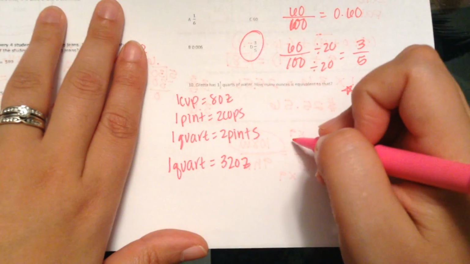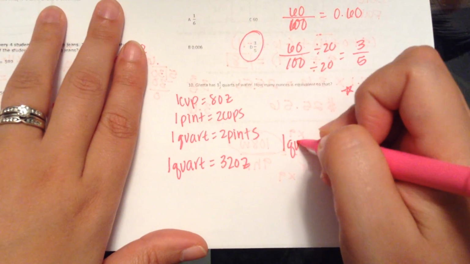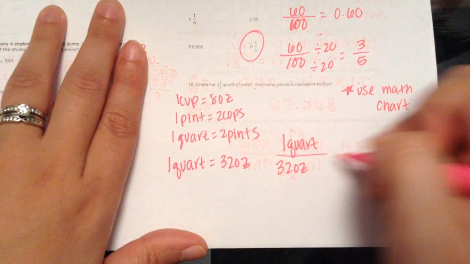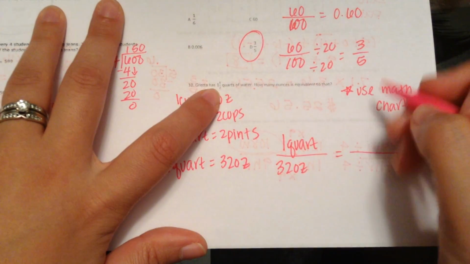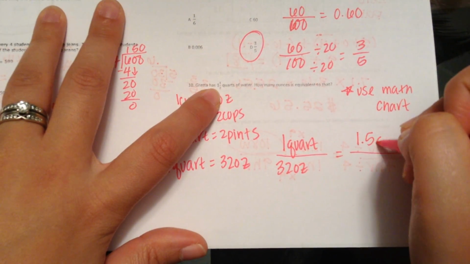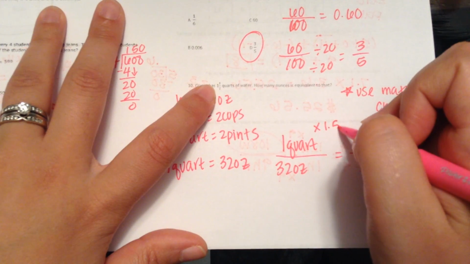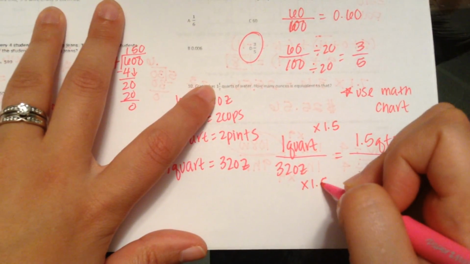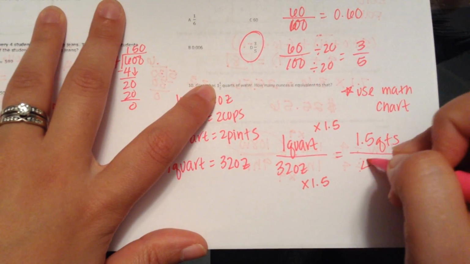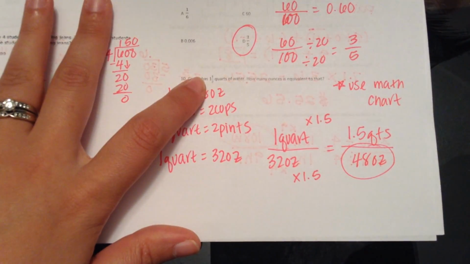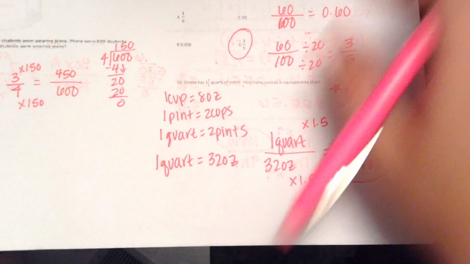So, if 1 quart is equal to 32 ounces, and I want 1.5 quarts, I have to multiply times 1.5, and I get 48 ounces. That's your answer. Okay? Alright, turn it over.